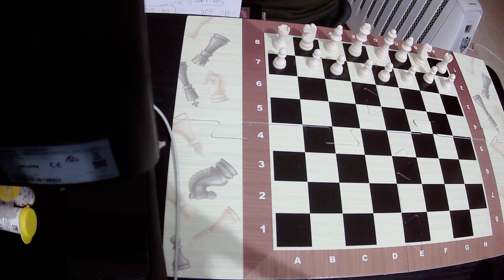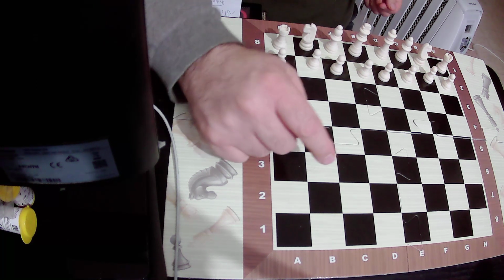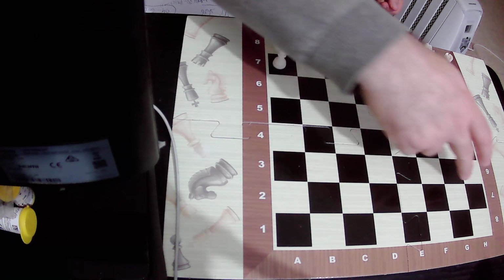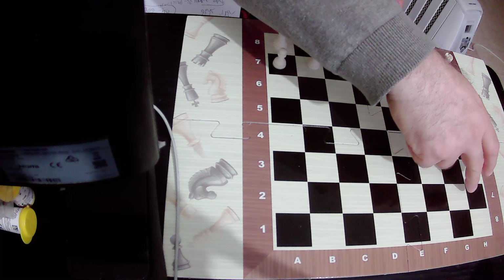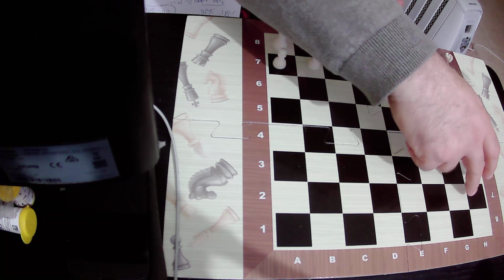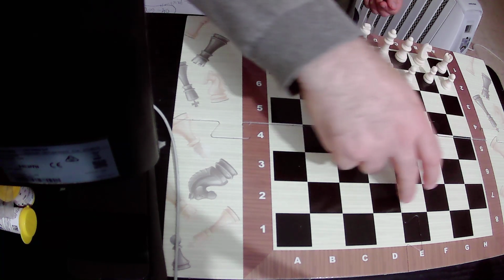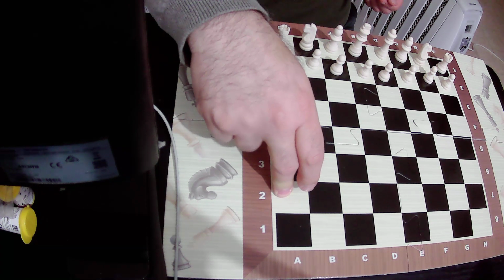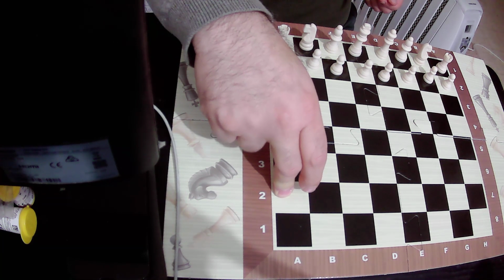Okay, and I will place in the 7th row all the black pawns. Okay, that's what you need to do.